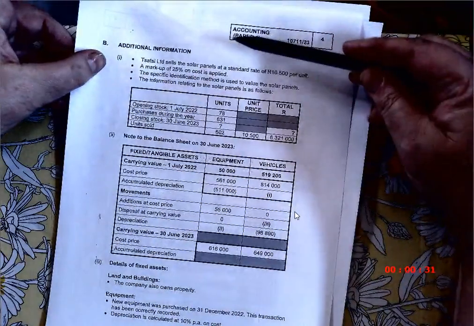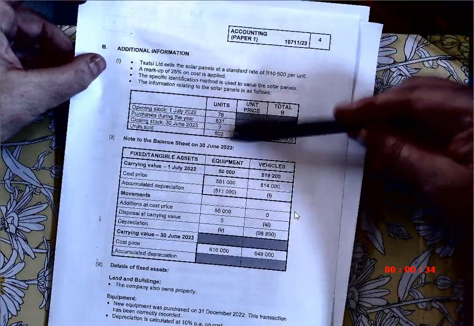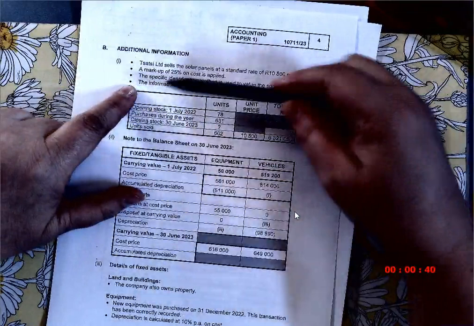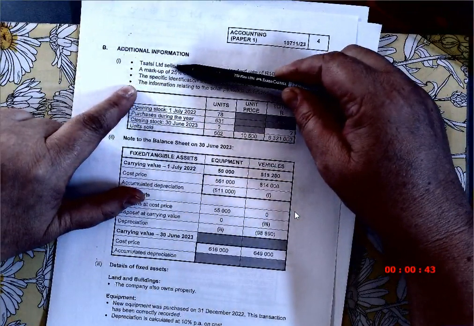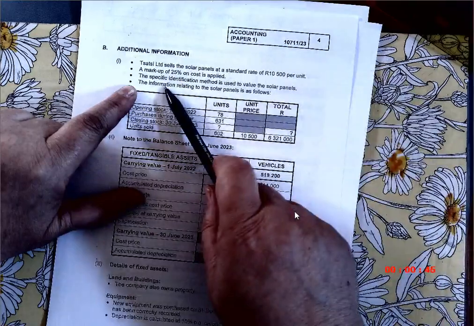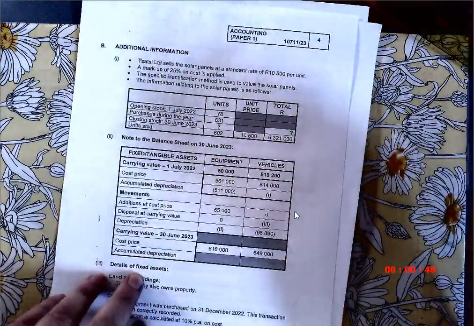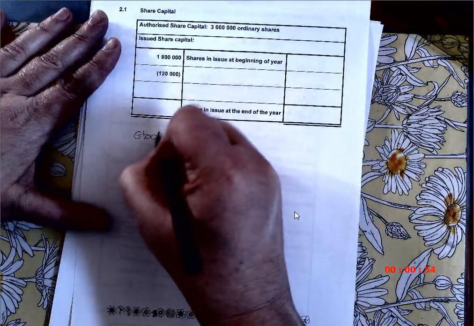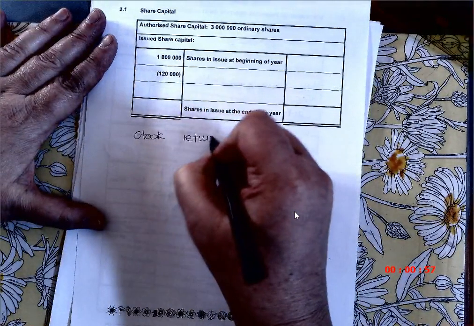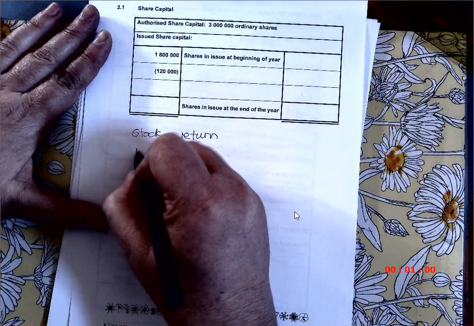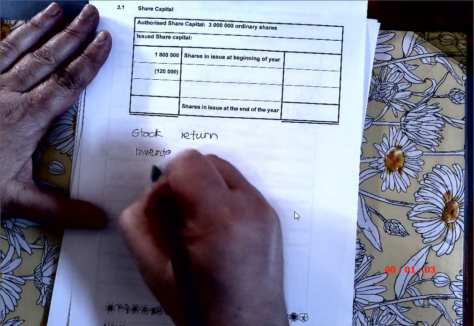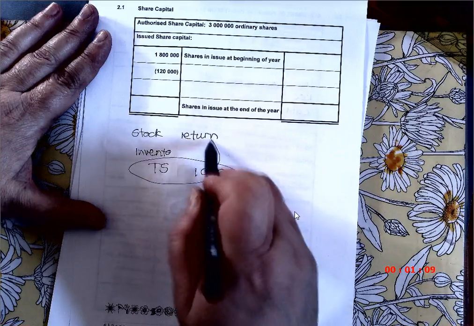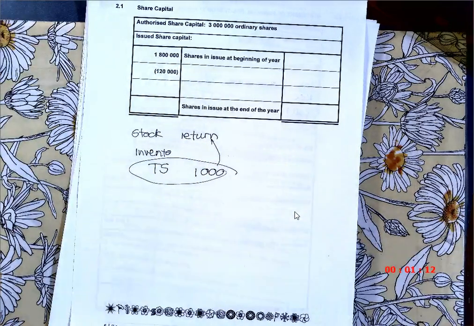You always assume that the adjustments follow on each other. So if they give me an adjustment, say in the fourth dot, you assume the adjustments before that happened before this adjustment. Let's say they gave me an adjustment of stock returned, the debtor returned it to us, and then they give me the closing inventory, and they say trading stock is 1,000. Then this already took that into account physically.